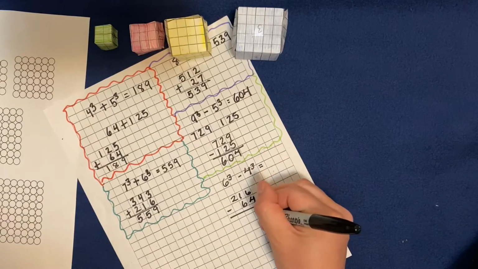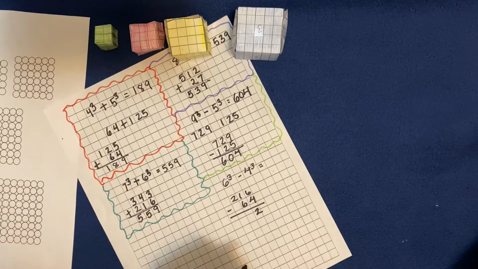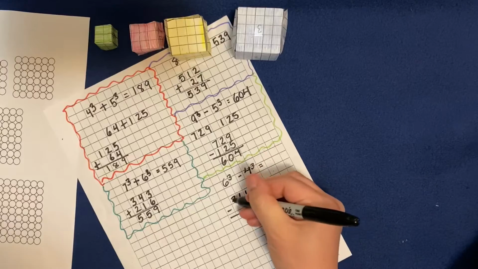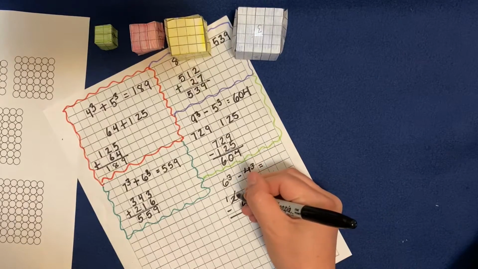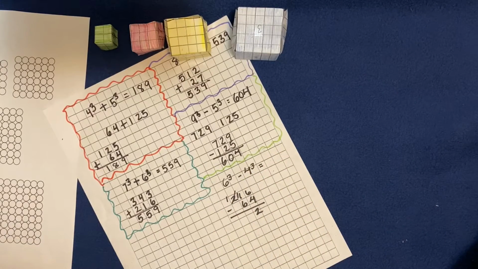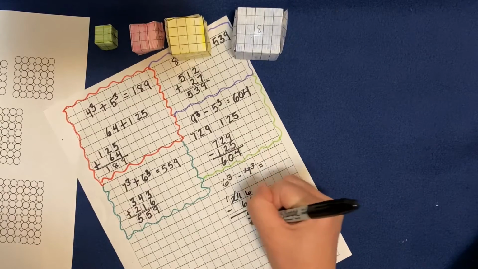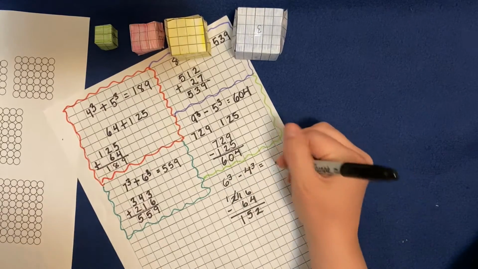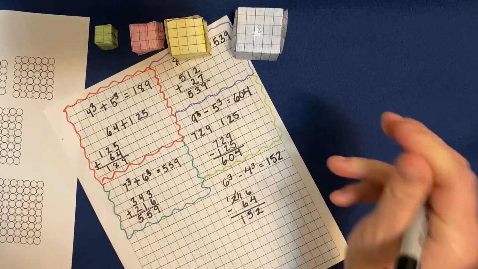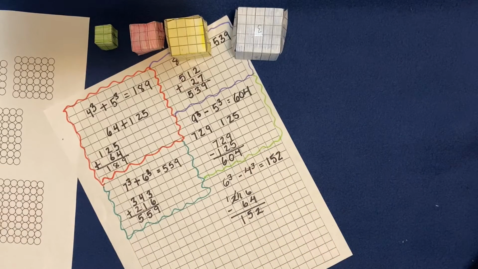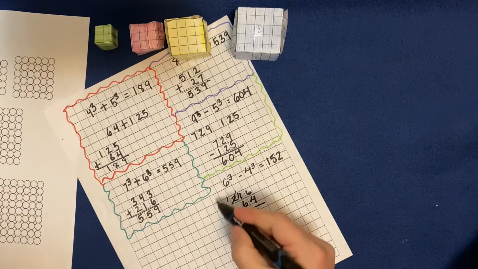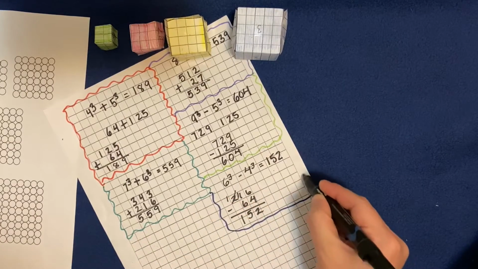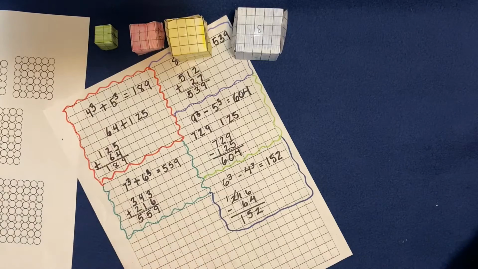6 minus 4 is 2. 1 minus 6. Can't do that, so we got to exchange. This 2 becomes a 1. This 1 becomes an 11. 11 minus 6, 5. 1 minus nothing is 1. 152. Okay? So that is the gist of subtraction of cubes. Let's take a look at multiplication.